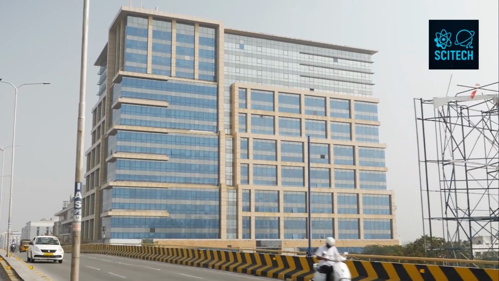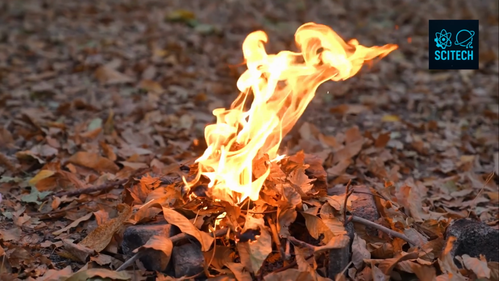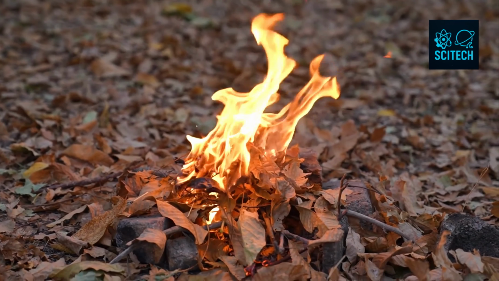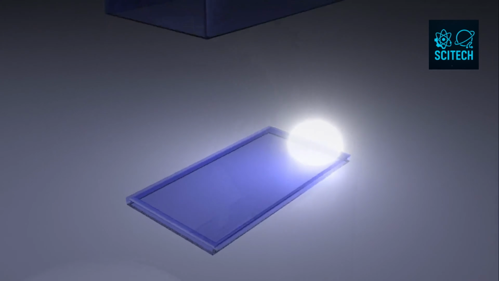So the next time you look through a window, hold a glass, or tap a screen, remember, you're holding transformed sand. You're looking through a frozen fire, shaped by chemistry, physics, and human curiosity. From grains of sand to engineered brilliance, that is how glass is made.